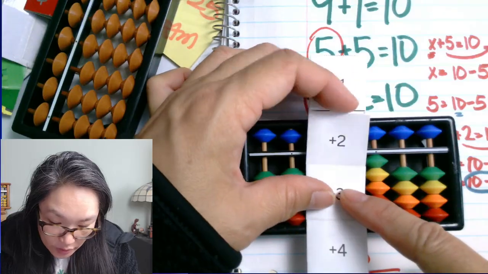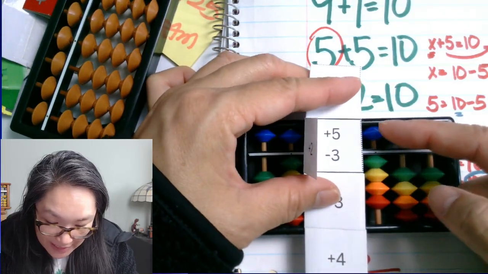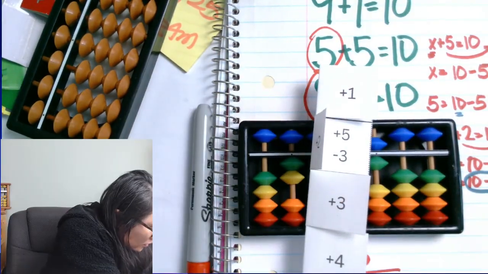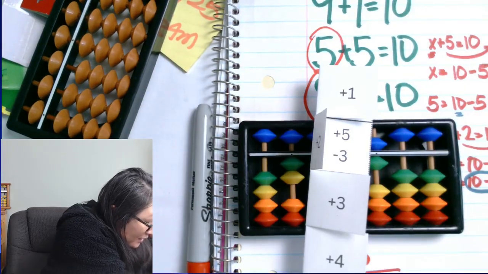I want to add the 2. To add the 2 is the same thing. It reminds me to add the 5 and then take away the 3. So what Sori was talking about was this.